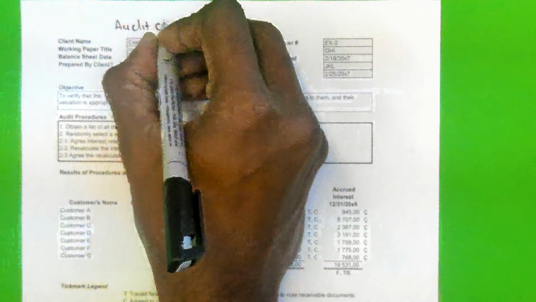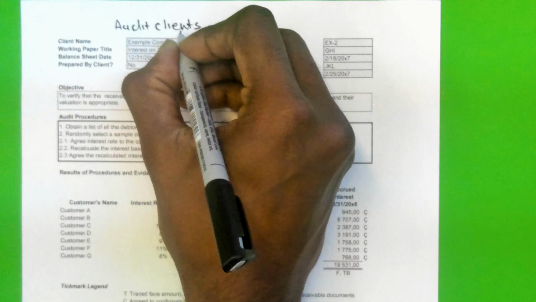So the first thing that's very important is we want to know the audit client, right? So the audit client's name generally appears at the top of the working paper. So in this example, our audit client is example company 2.